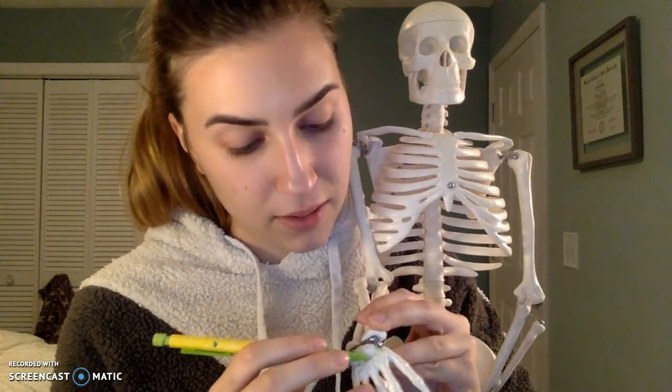Then we'll have our trapezoid. Next to that, we'll have our capitate, and then our hamate. Next to that, we will have our triquetrum, and above that is a little bone, the pisiform. Going back down, we're going to have our scaphoid, and then we'll have our lunate.